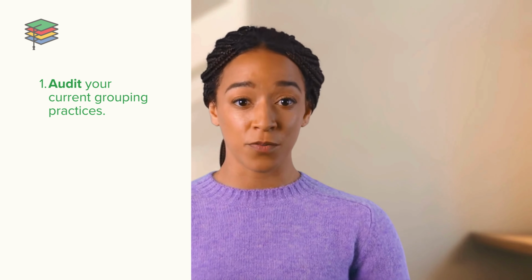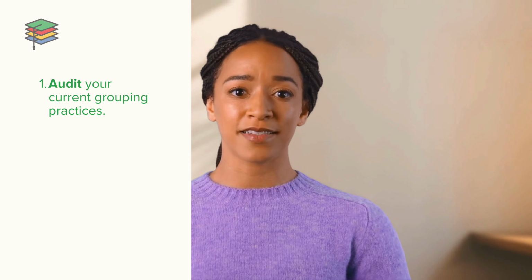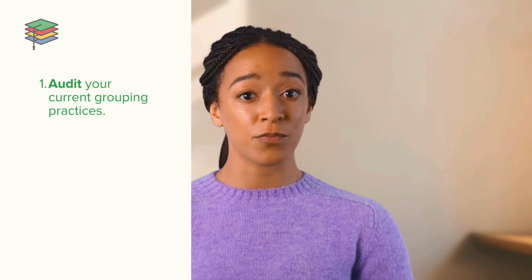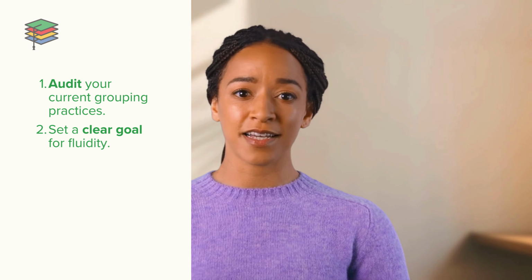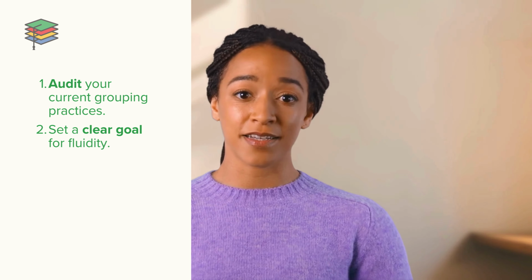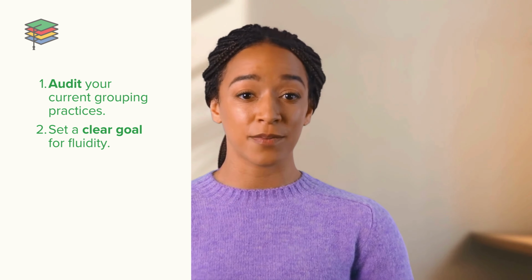If this all sounds like a lot, you're not alone. Ability grouping can feel overwhelming, and it does require intentional, structured effort. But it doesn't have to be scary or complicated. You can start with the following concrete moves. First, audit your current grouping practices. Notice who tends to stay in the same groups over time and who moves. Second, set a clear goal for fluidity. Make it explicit that groups are temporary and that movement is expected.